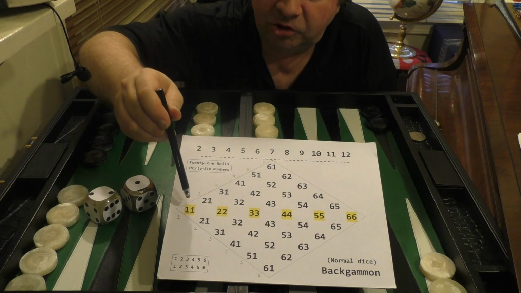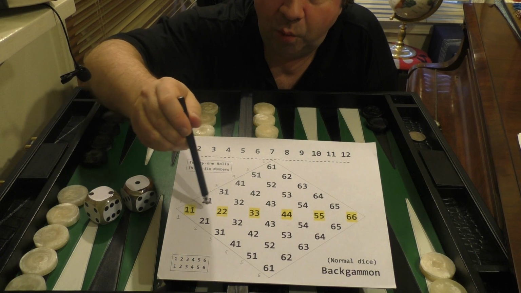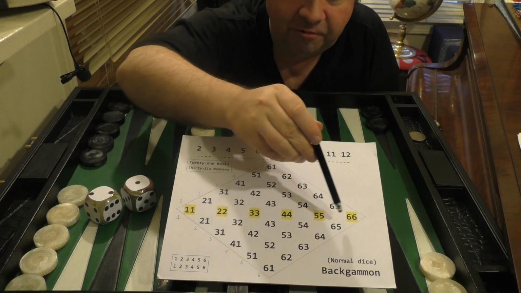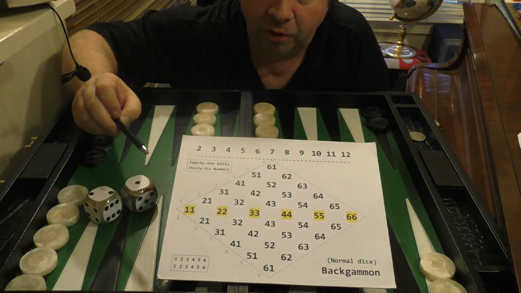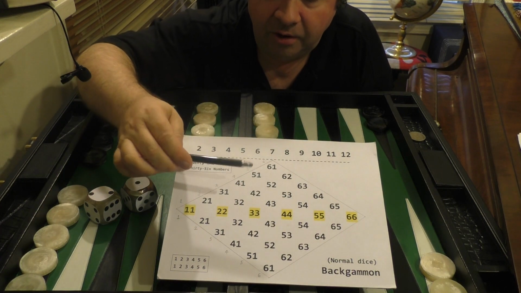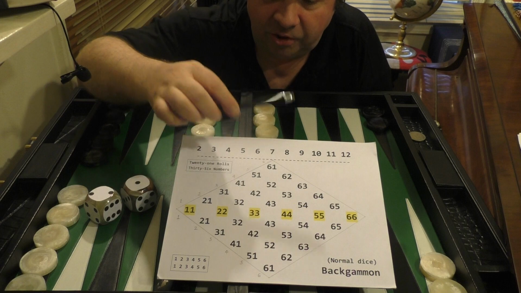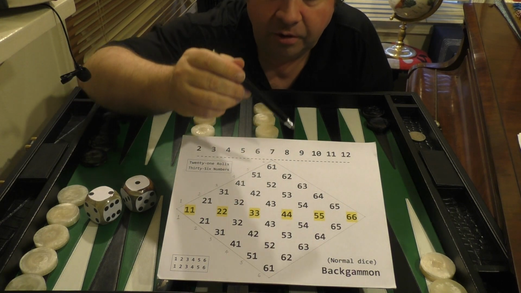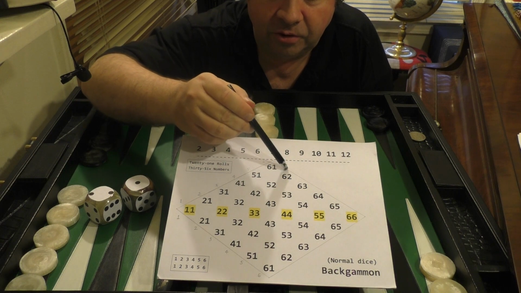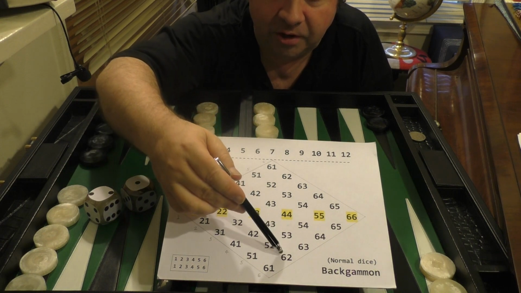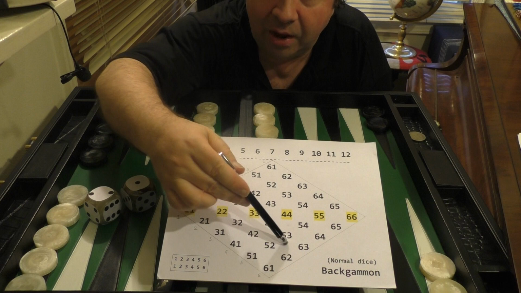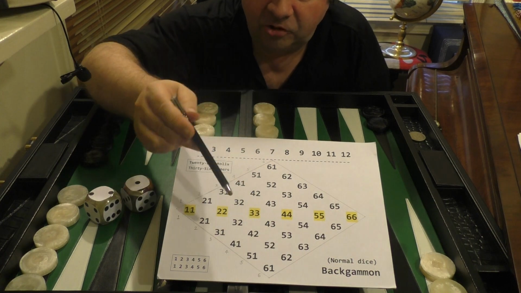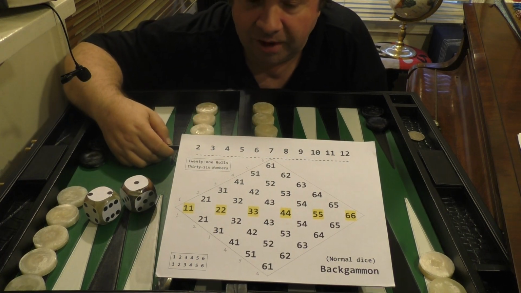One more symmetry in the chart. The middle row, 1, 1, 2, 2, 3, 3, 4, 4, 5, 5, and 6, 6 in yellow highlight. Those are the doublets. And everything else is non-doublets on the table, and the two halves of the table are perfectly mirrored. For example, this 6-2 here is reflected or mirrored by this 6-2 down here. And that is true of every non-doublet on the table.